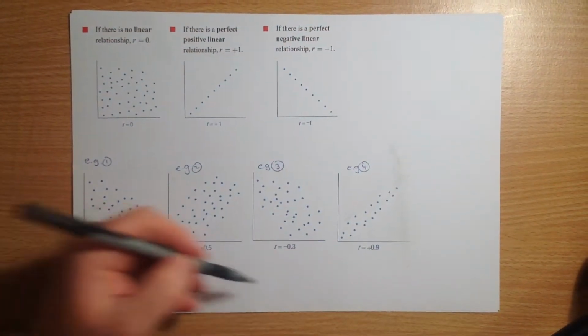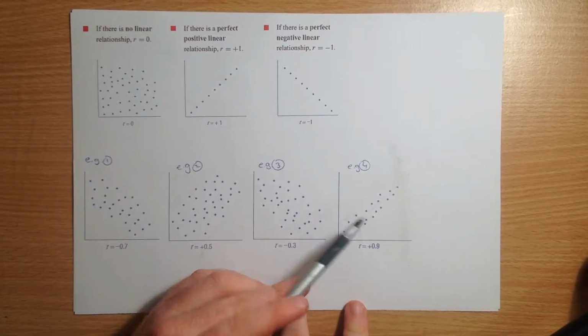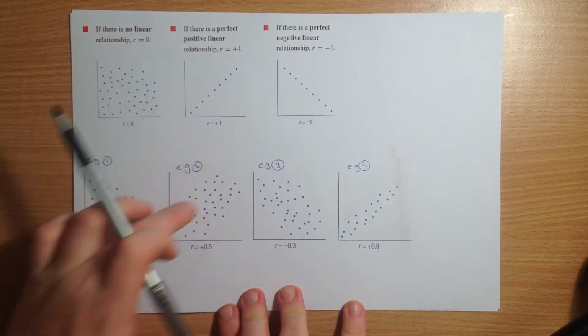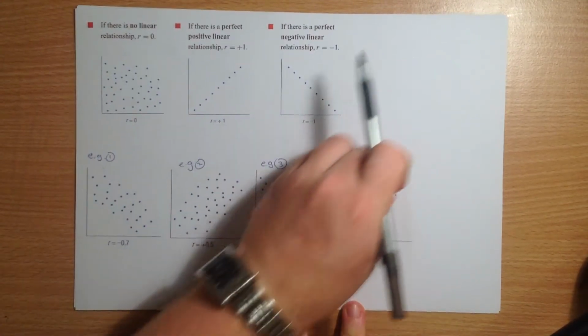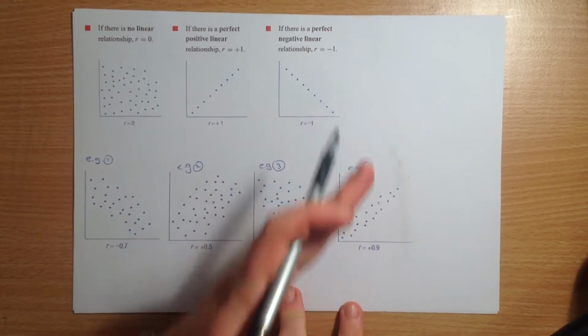Here we can see that our data starts to loosen off. So let's even go to example 4 first. This is one of the tightest lines that we have out of all this data. It's starting to get looser and looser and looser here. So our strongest, most linear scatter plot is this one here. So it's going in the positive direction.